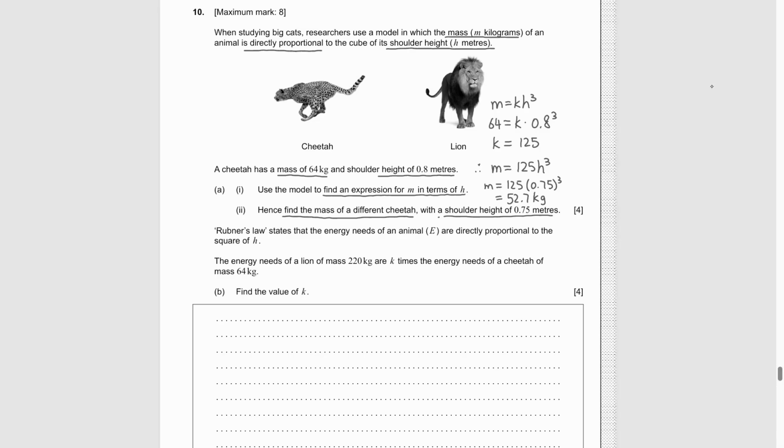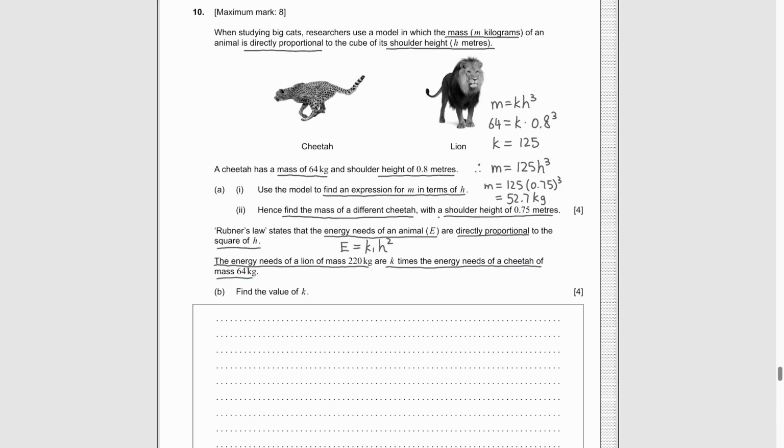Now, we are told that energy E is directly proportional to h squared. So, E equals k1 times h squared. We also know that the energy of a lion with mass 220 is k times the energy of a cheetah with mass 64. To solve this, we first find the height of the lion when m equals 220 using m equals 125 h cubed.